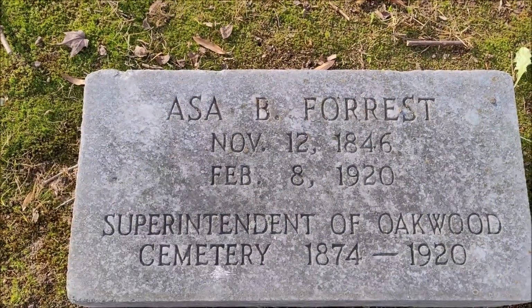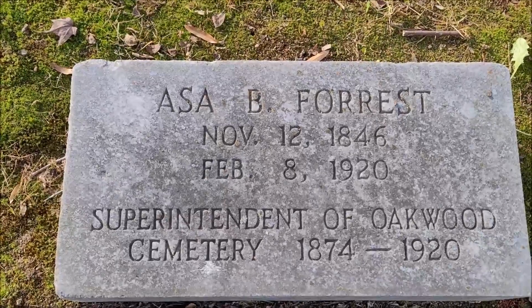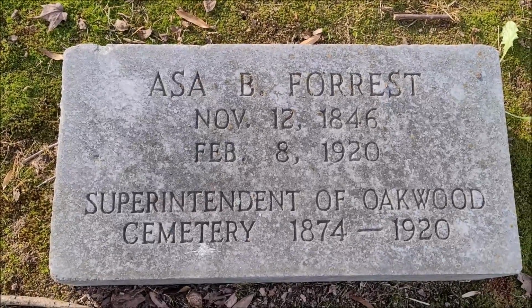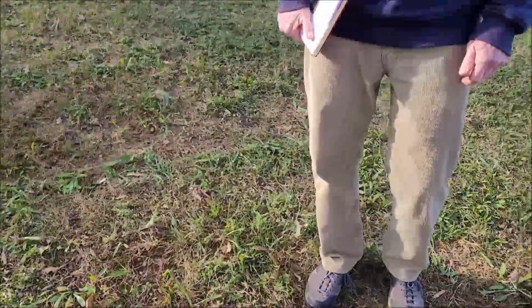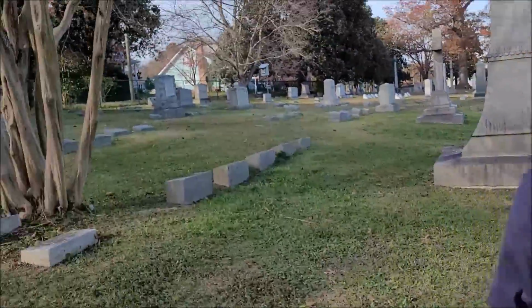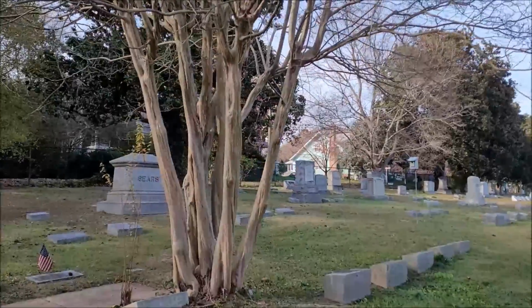In fact, he ran a nursery within yards of where we're standing now. I think his specialty was magnolia trees, and a lot of the magnolias that are planted all over the city of Raleigh are due to Asa Forrest, a man who understood the importance of trees and whose work is reflected in Oakwood to this day.